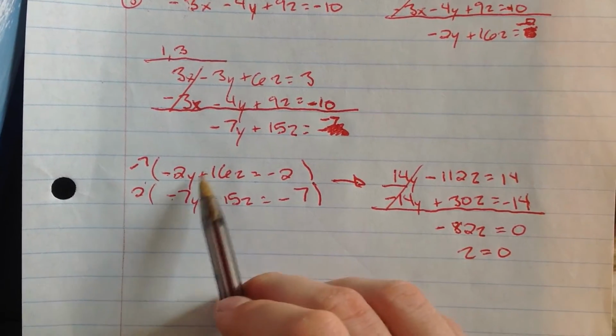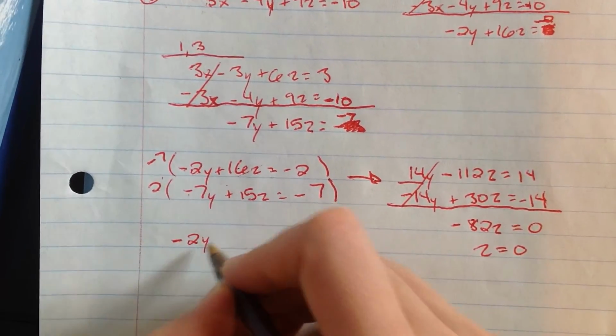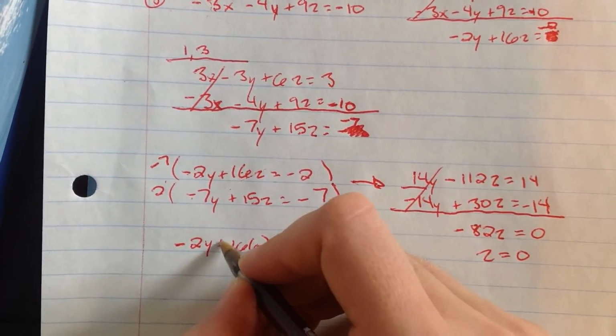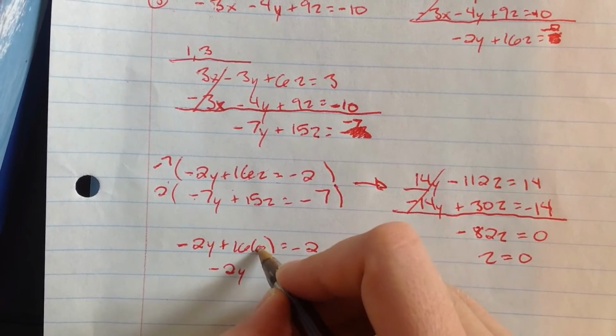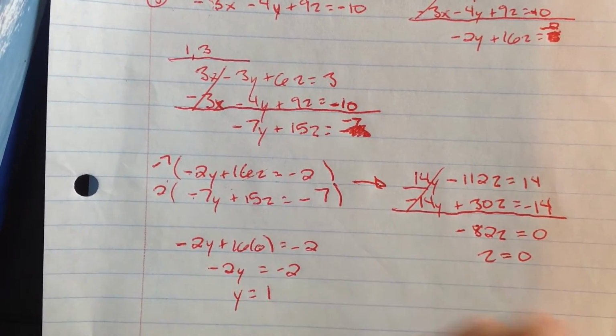Substituting z back into either one of these equations is going to give us y. So I'm going to pick the top one. Negative 2y plus 16 times 0 equals negative 2. Negative 2y plus 0, so that goes away, equals negative 2. So y equals 1.